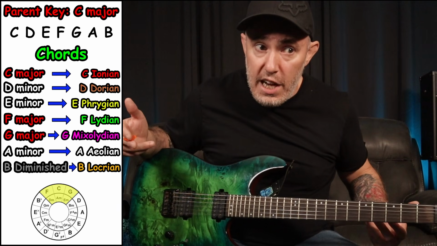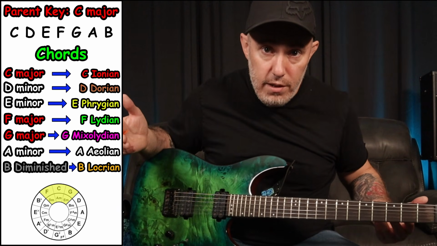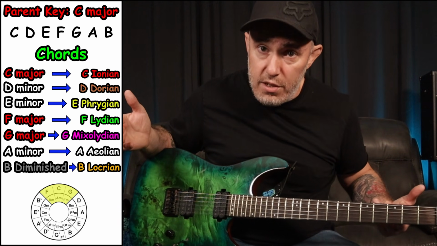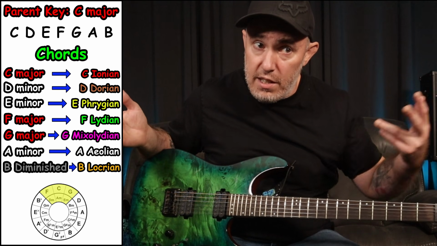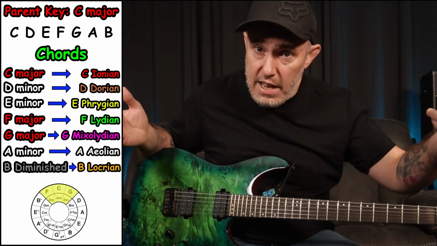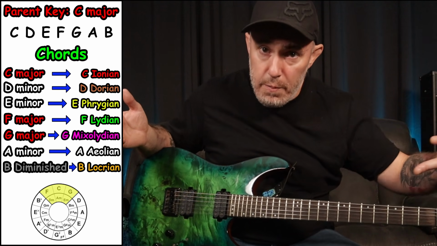So, what does relative modes mean? Relative modes just means that it's the same key. So C Ionian is the same key as D Dorian, which is the same key as E Phrygian, which is the same key as F Lydian, which is the same key as G Mixolydian, which is the same key as A Aeolian, which is the same key as B Locrian.